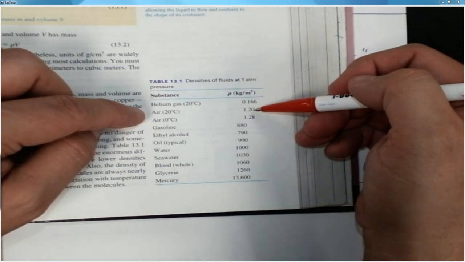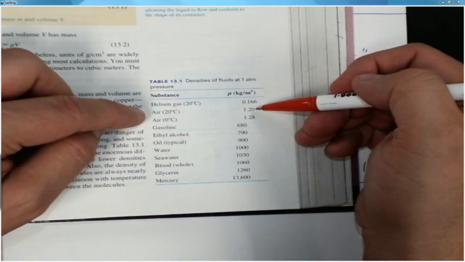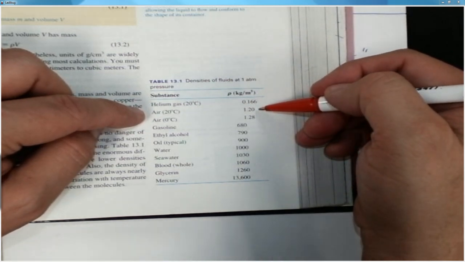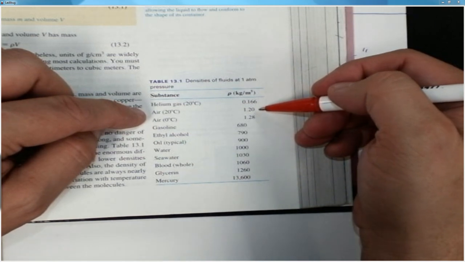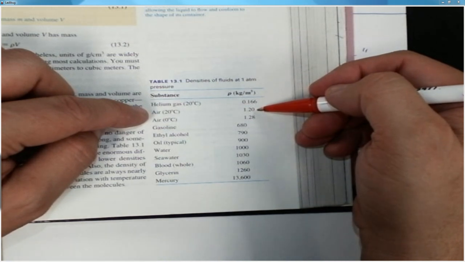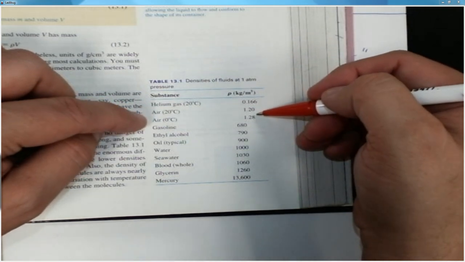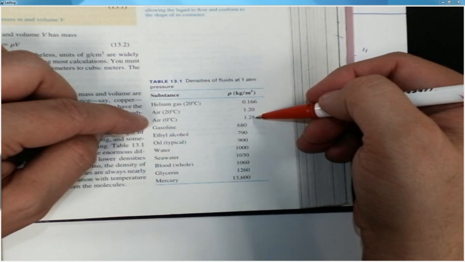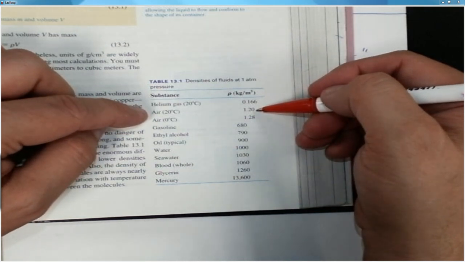Oh, that should make sense from the last couple chapters when we were talking about the small particle nature of matter and how that applies to the ideal gas law. So as the gas's temperature goes up, it becomes less dense. Oh, well, yes, that's right. That's what we learned in the last couple chapters. Here it is right here, written down: 1.28 for 0 and 1.20 for 20. An inverse relationship. That's just awesome.